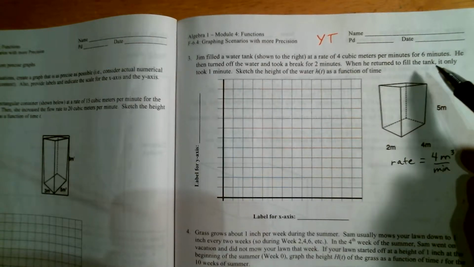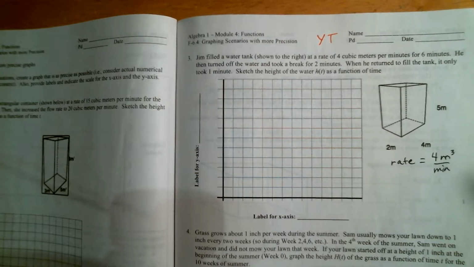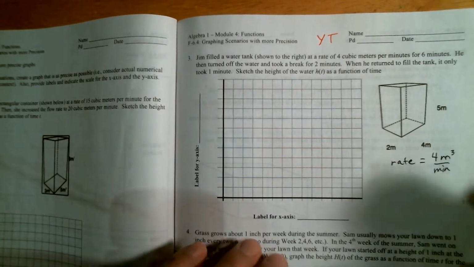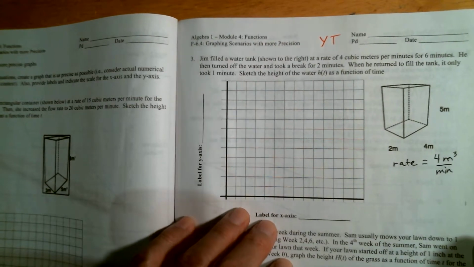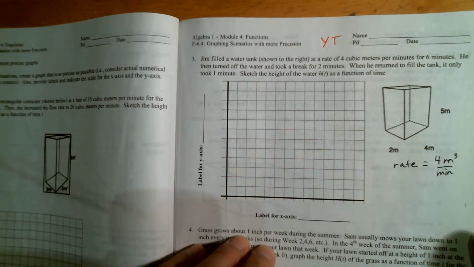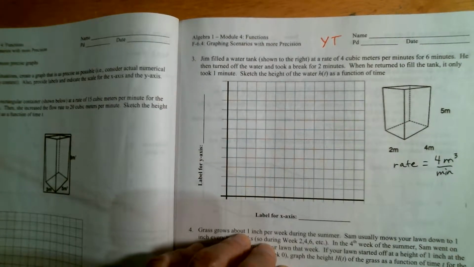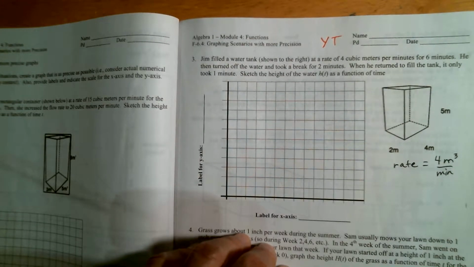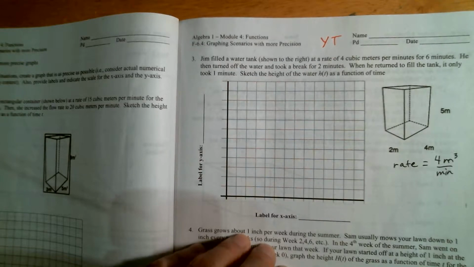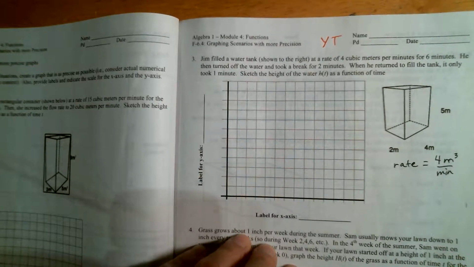Now you're going to do it for 6 minutes. So you're kind of looking at the volume and the height by which it's being increased. Okay. So I don't have a solution for this, but we'll work on one. Okay.